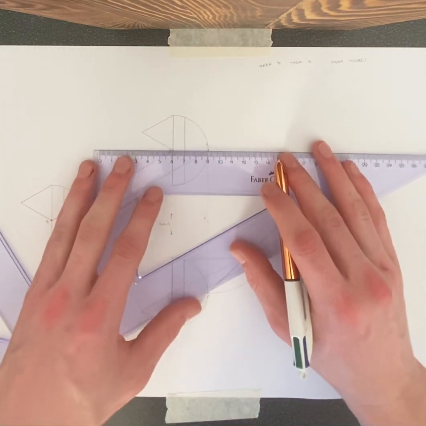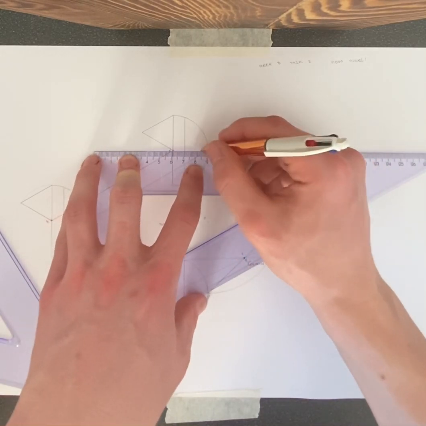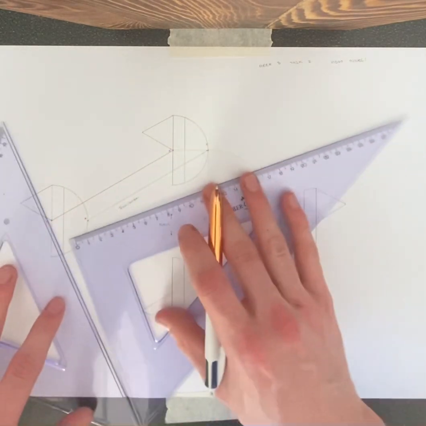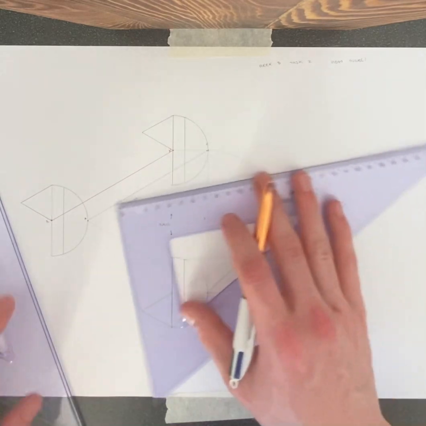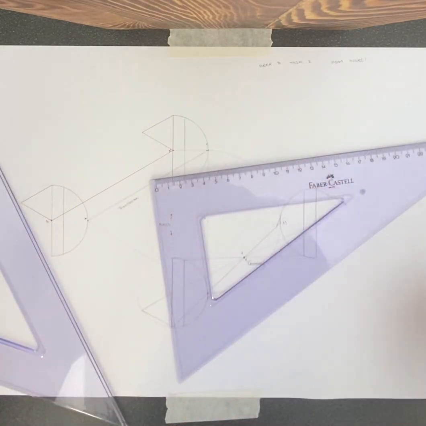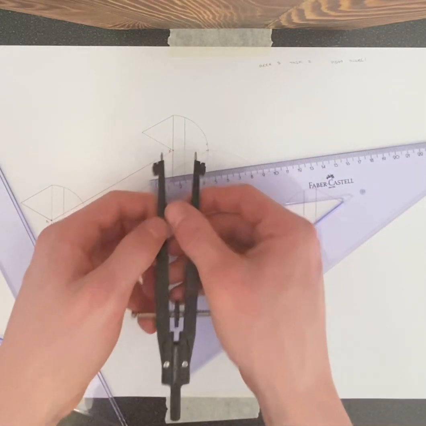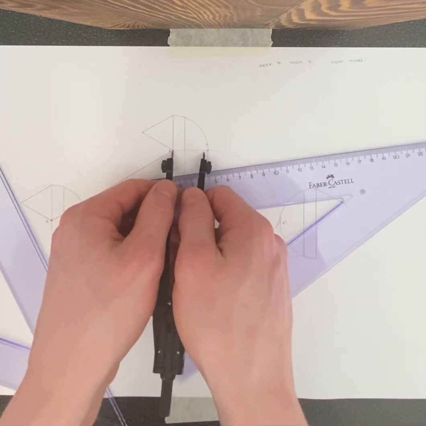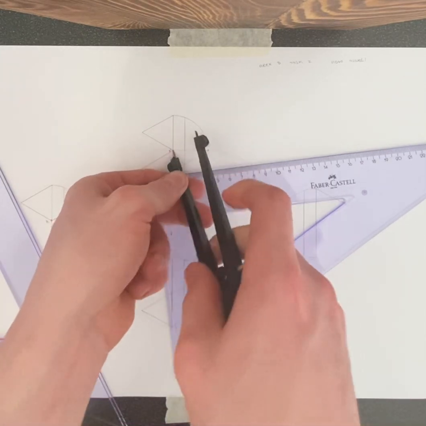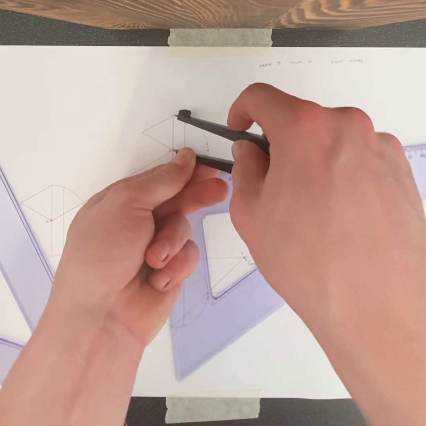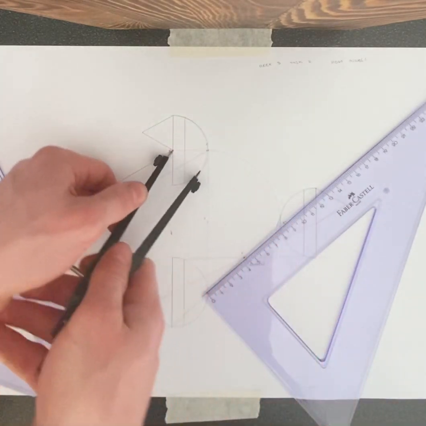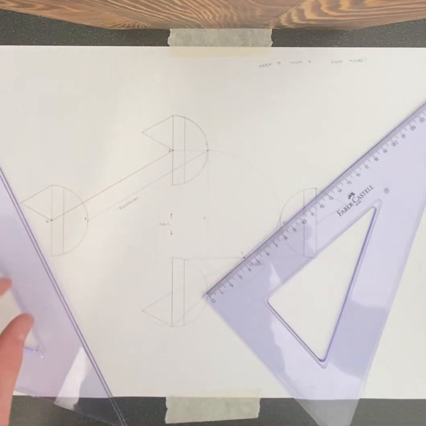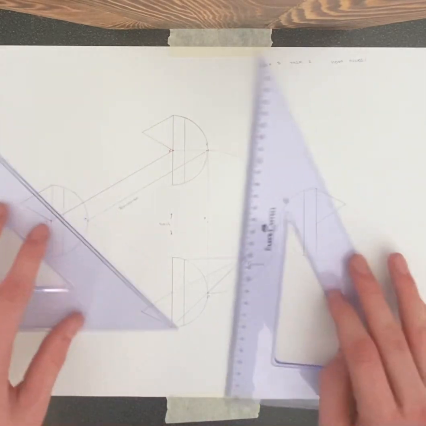You just basically draw a line out from there to find the center, and then from this center point, you can go back to A, swing it around halfway, find a semicircle, and then we join.